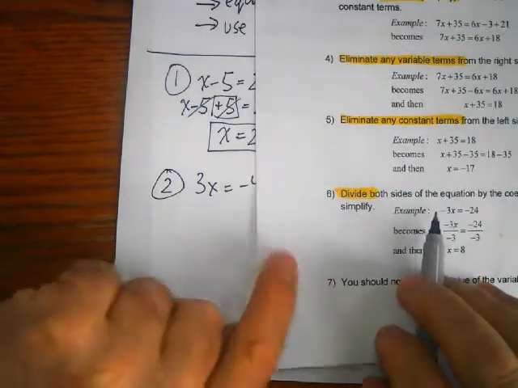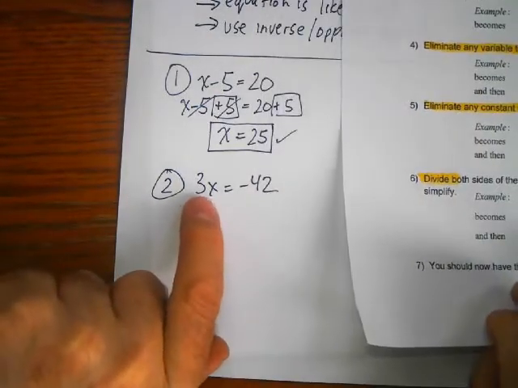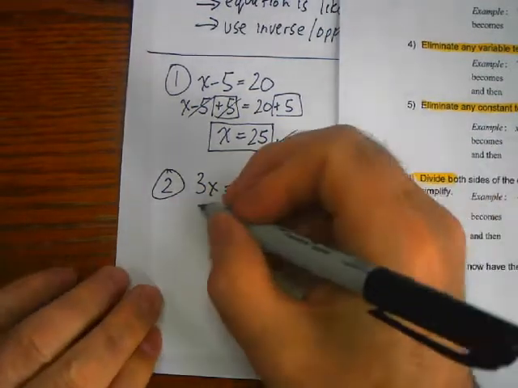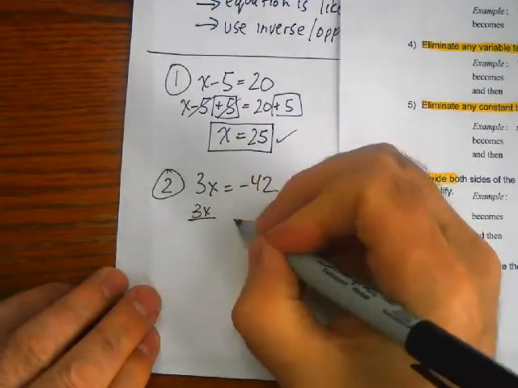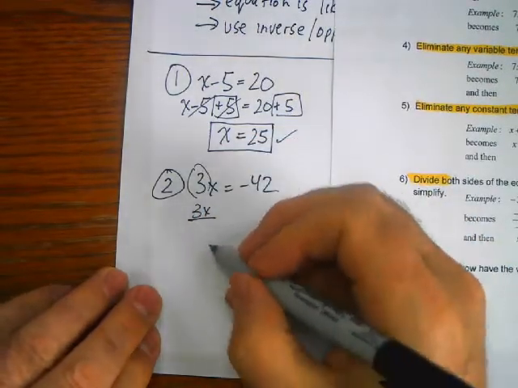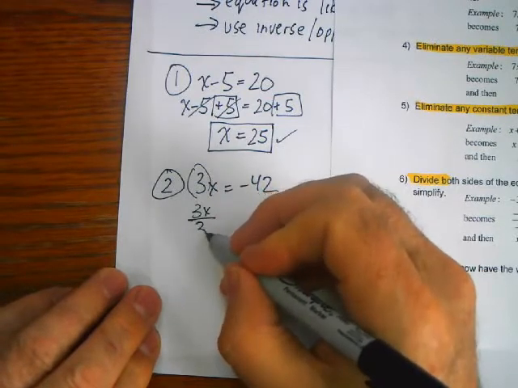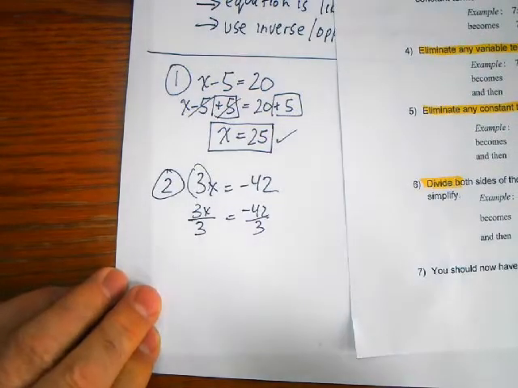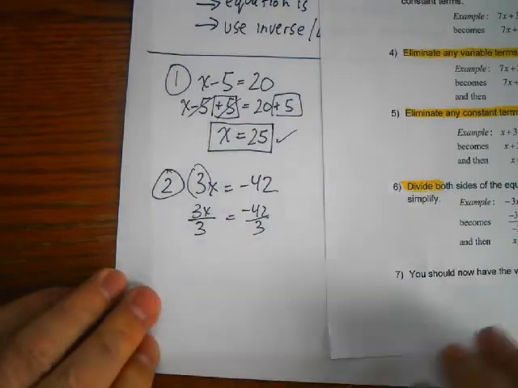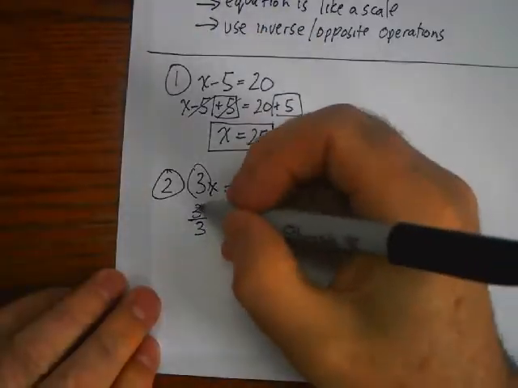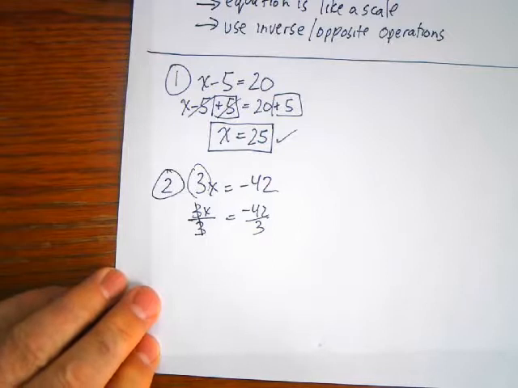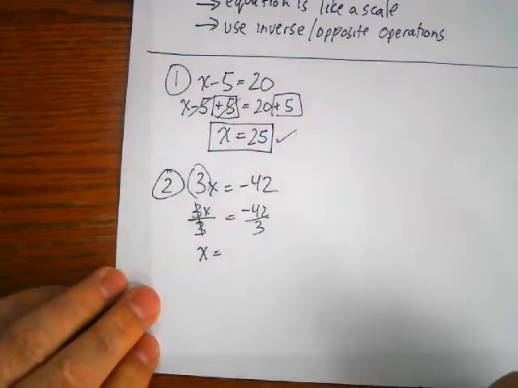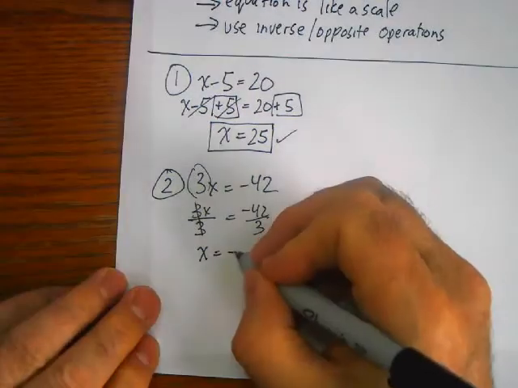So when we get down to this, when we have a coefficient, or sorry, a multiplier with the variable term is equal to a constant, all we do is we divide both terms by whatever the coefficient is. So we divide that by 3, and don't forget we have to do the same on the left side. So I divide both sides by 3, and those cancel each other out because 3 divided by 3 is just 1. So we have x equals, and then negative 42 divided by 3 is negative 14.